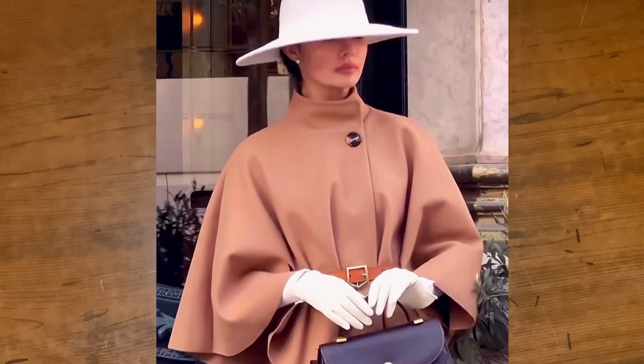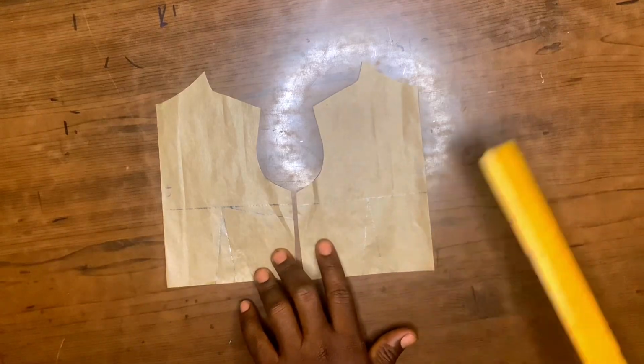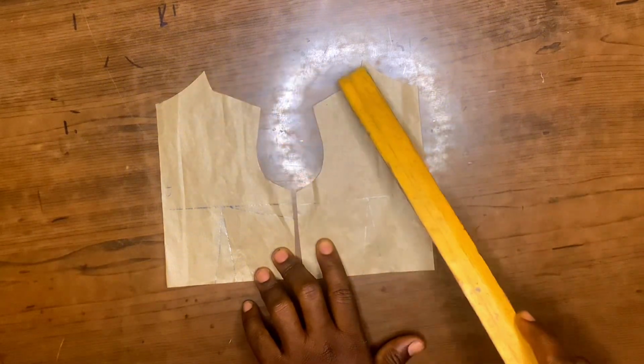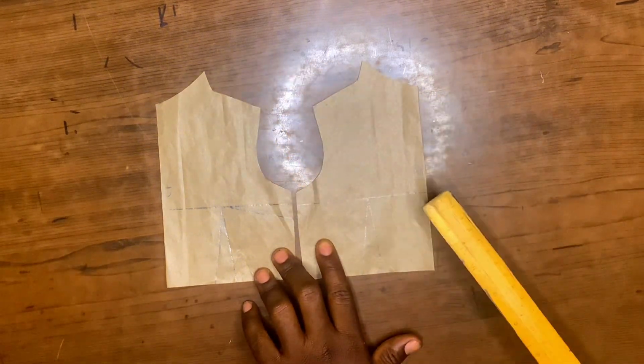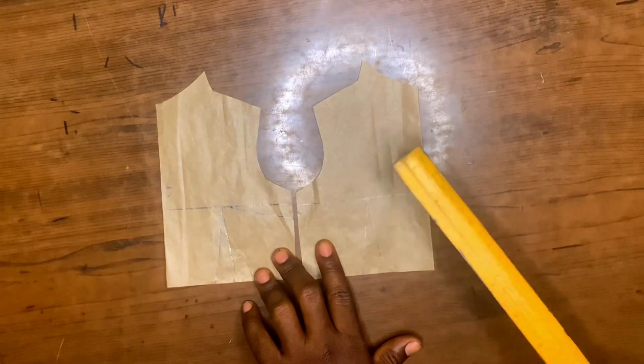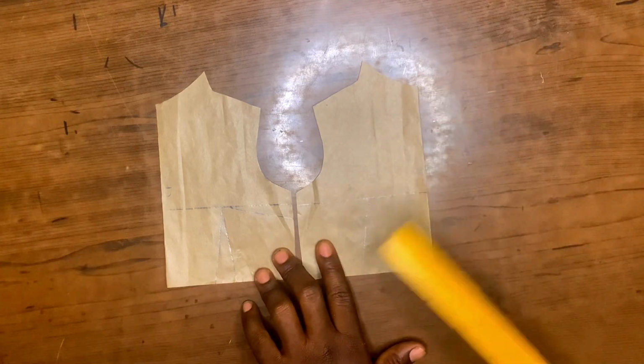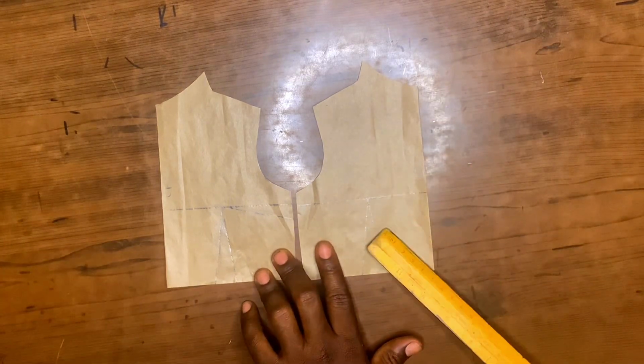In today's video, we shall be making the cape that is on your screen at the moment. It's the basic bodice block. As you can see, the neck area is already raised. I have attached a link to the video on how to make a raised neckline that is already on this page. All you need to do is click on it and it will take you to the page.